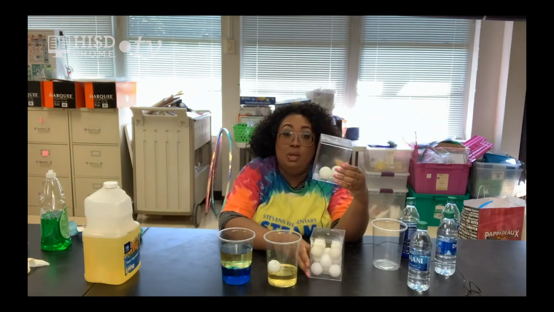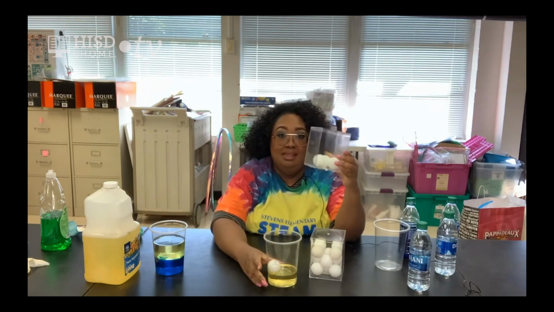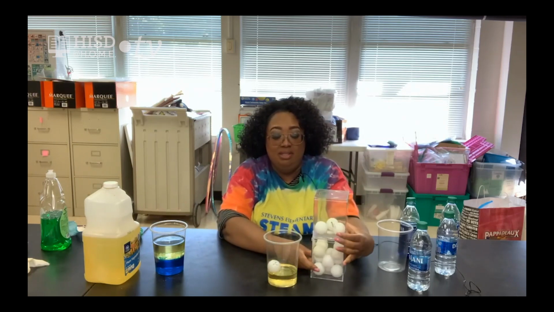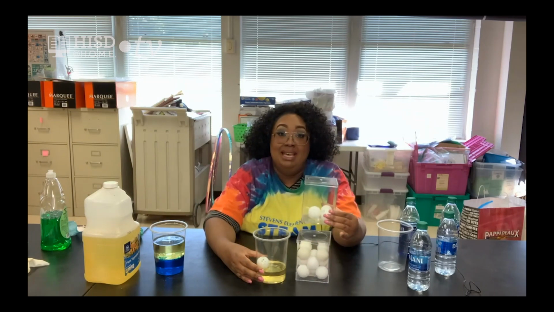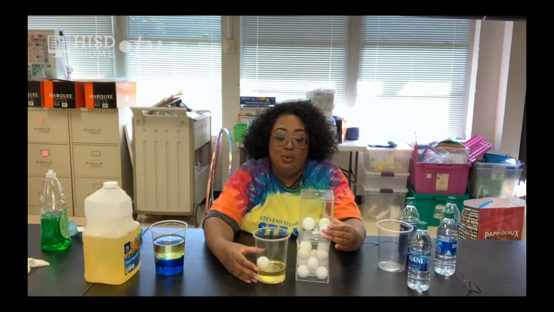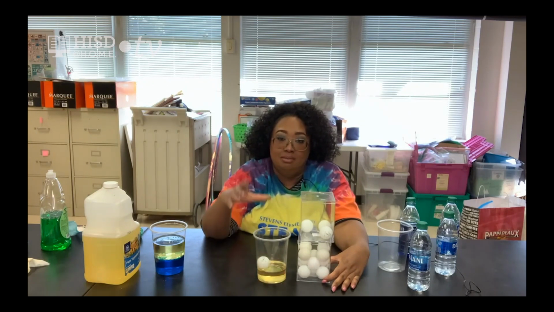Oil will be the bottom one in this instance. Less dense, more dense. So the ping pong ball has less density compared to the oil. The oil has a greater density compared to the ping pong ball.